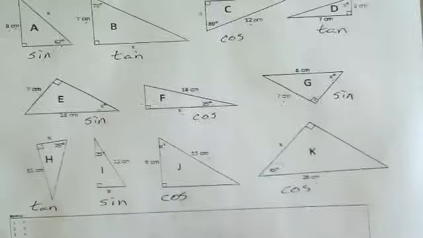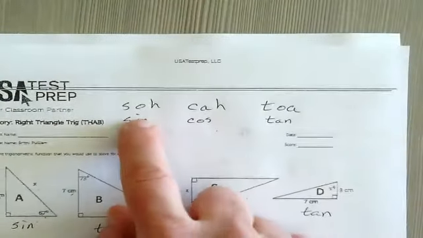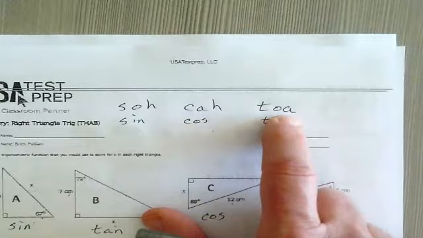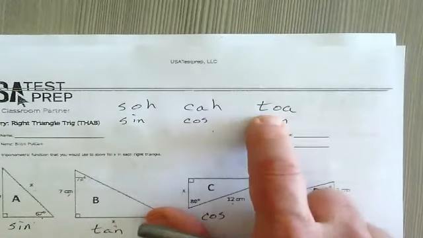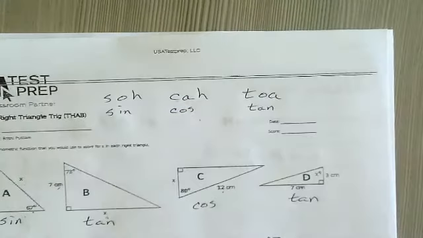Okay, so on each of these, if you write this on your paper, it helps. If you remember that tangent does not have the hypotenuse, that also helps.